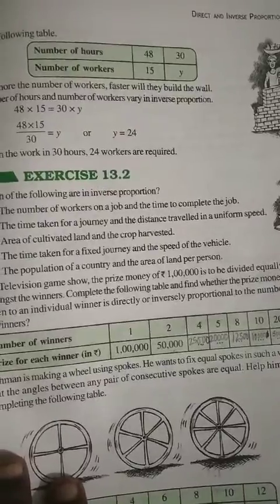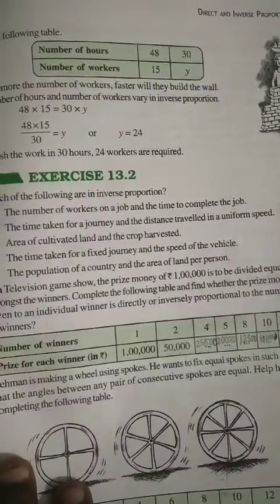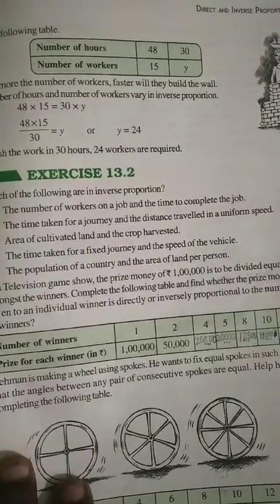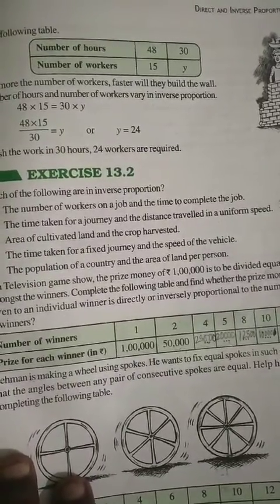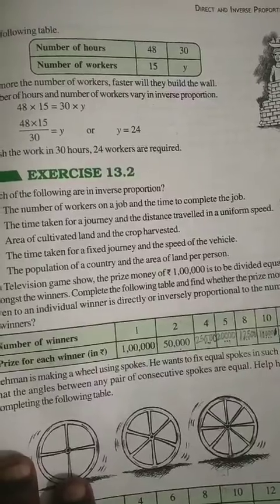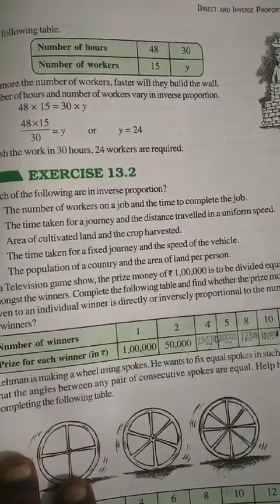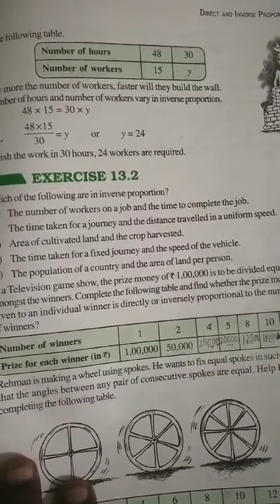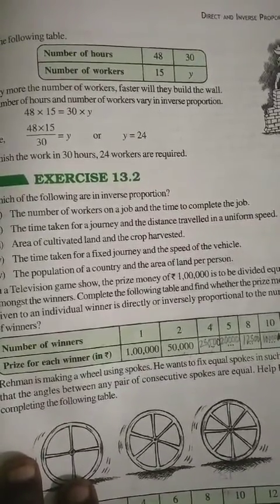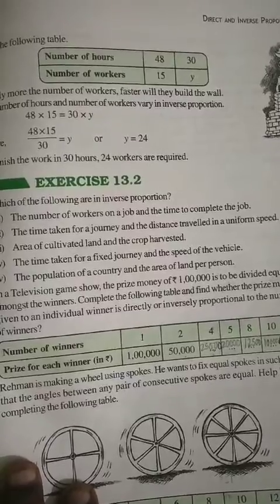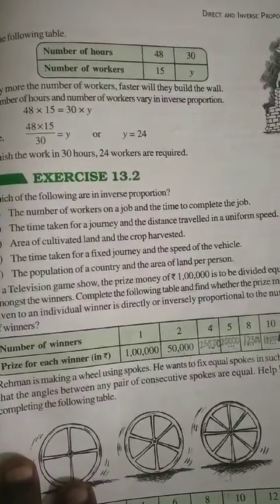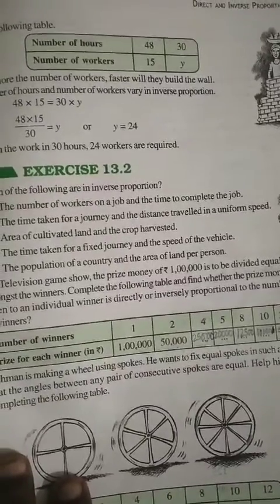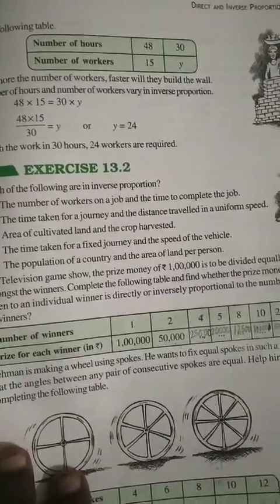More examples can be given. Suppose for a fixed distance of journey, if the speed of the vehicle increases, then the journey will be completed within less time. If the speed of the vehicle decreases, naturally the journey will take longer. So this is in inverse proportion.